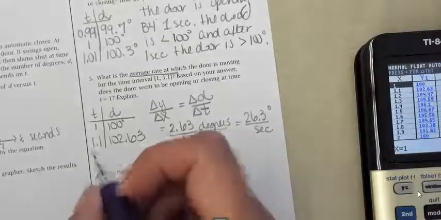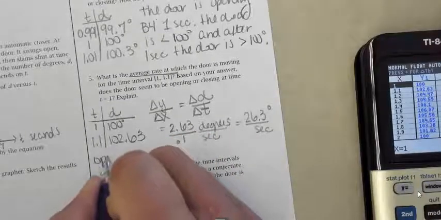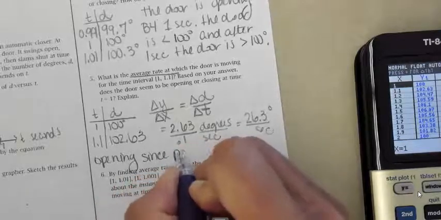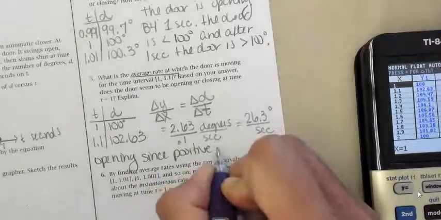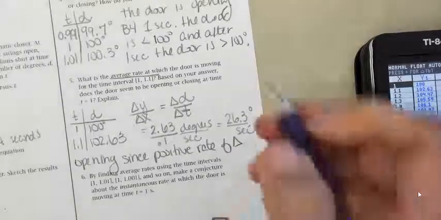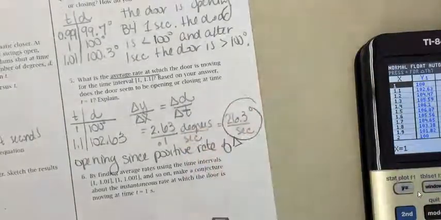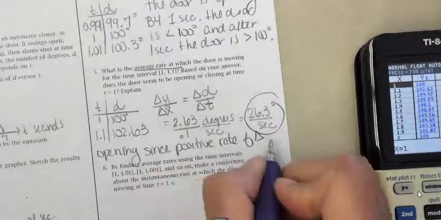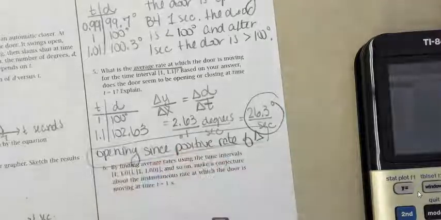Well, it's opening, since it's a positive rate of change. So this will be part of our answer, that's the average rate of change, and this is the other part of our answer here.